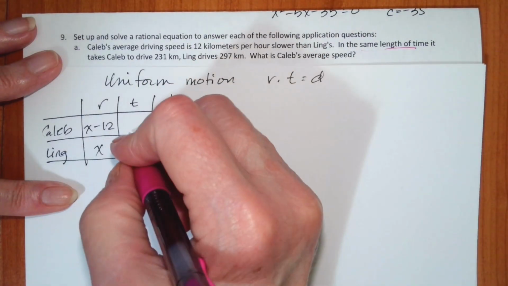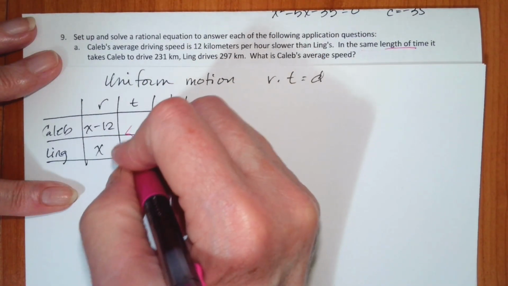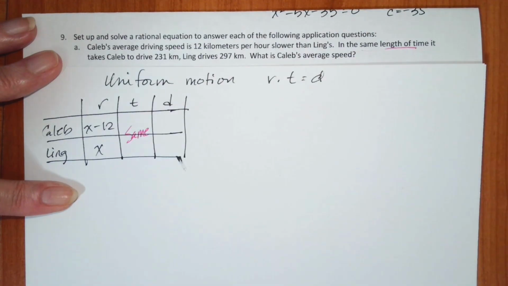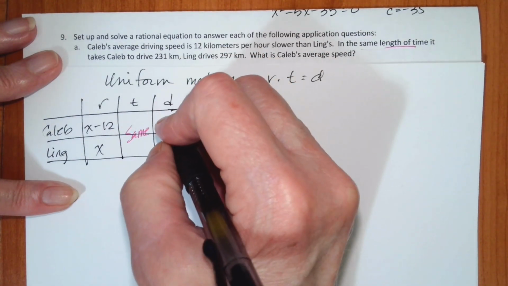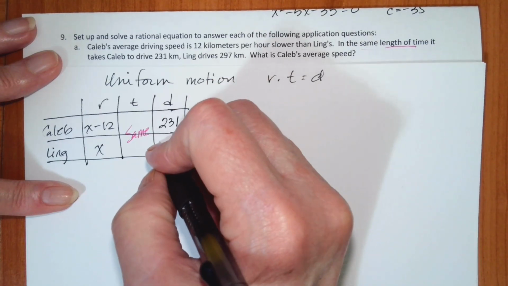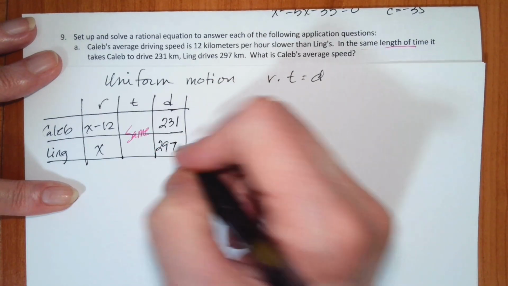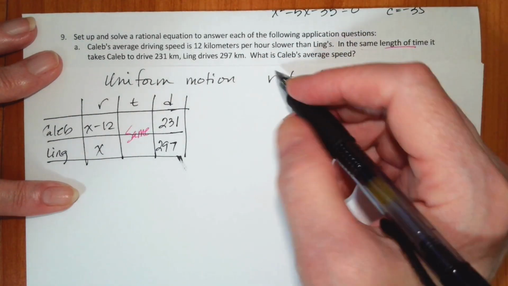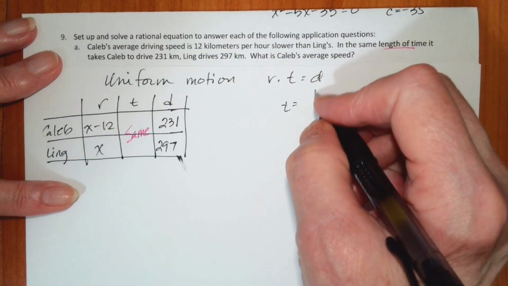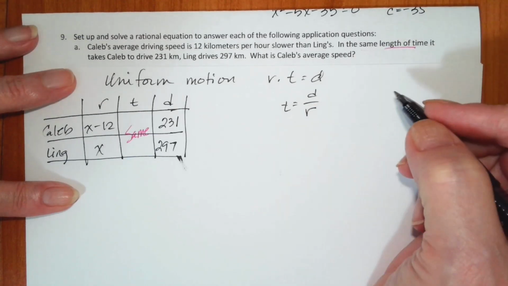The same length of time, so these are going to be the same, which means they're equal. And Caleb's distance is 231, Ling's is 297. If rate times time equals distance, then time is equal to distance over rate.